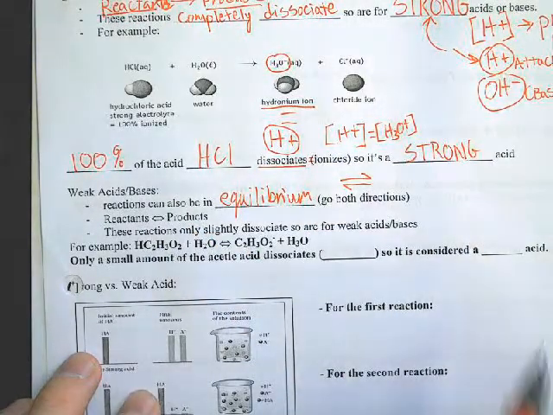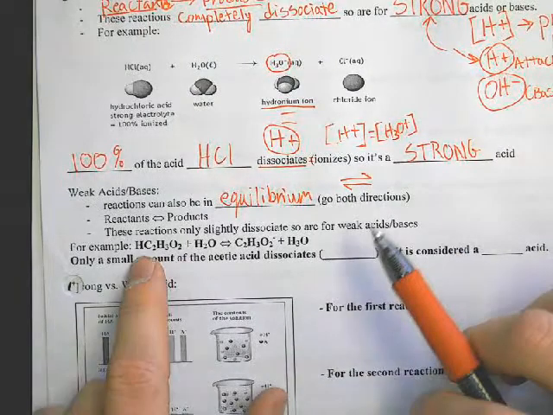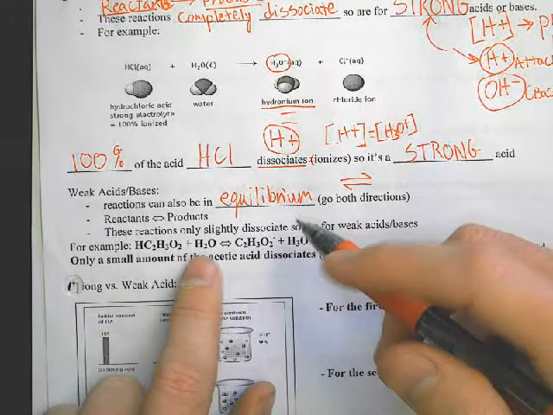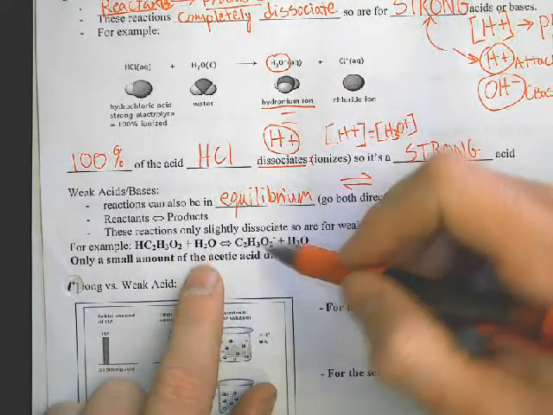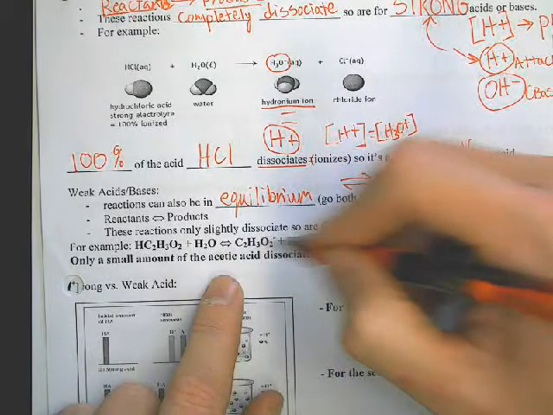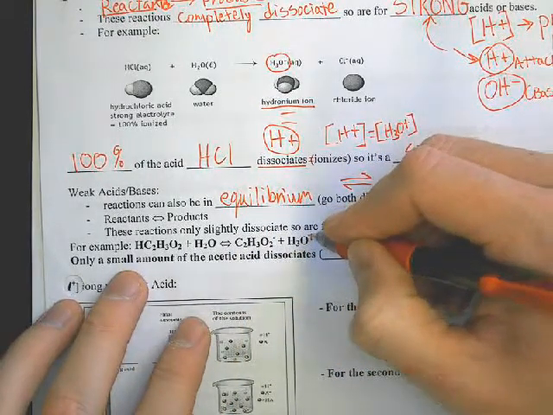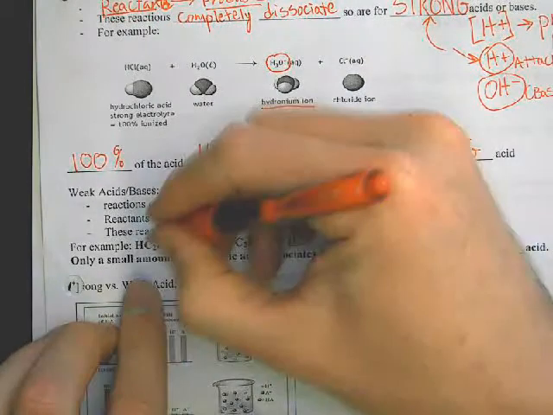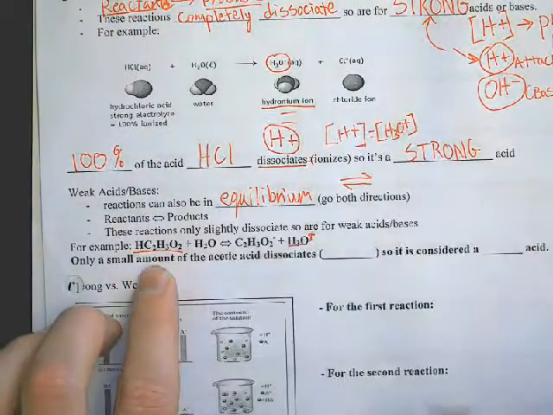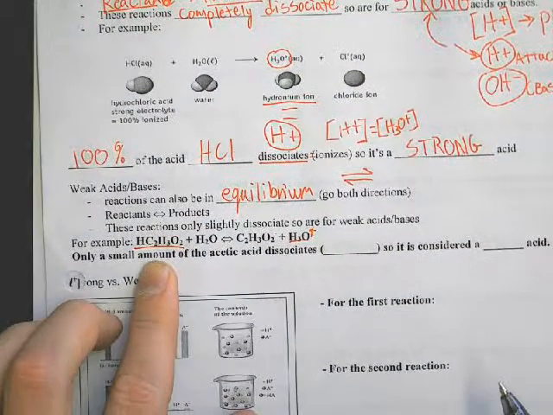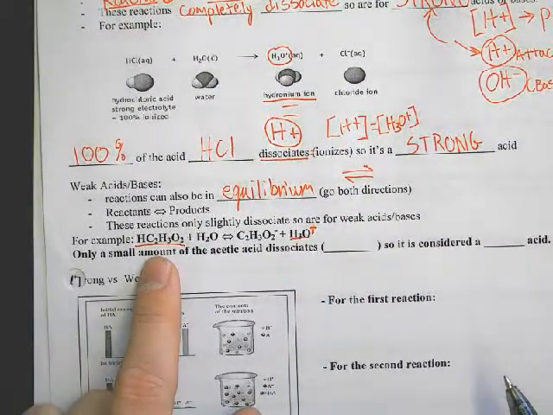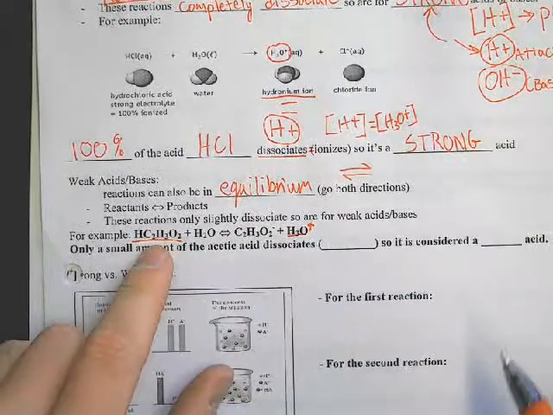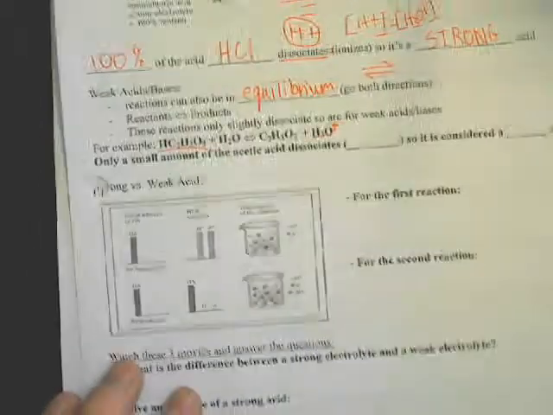One example is acetic acid, added to H2O to create the acetate ion and H3O plus. This is our acid. But because acetic acid is so stable, it doesn't need to give off that H so often. I'm going to skip down to this picture real quick.